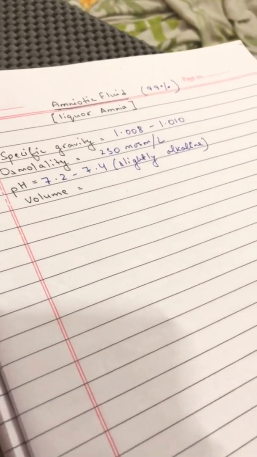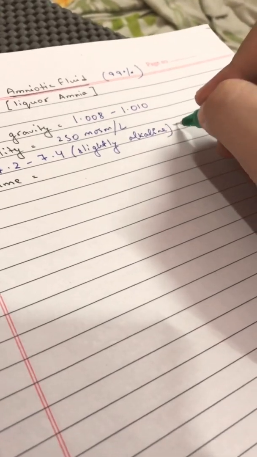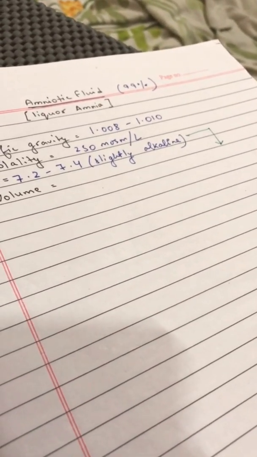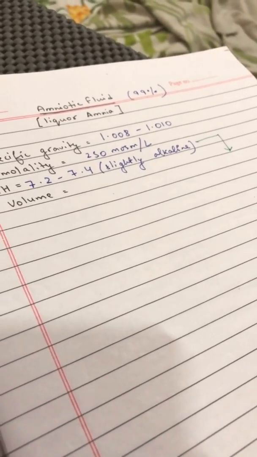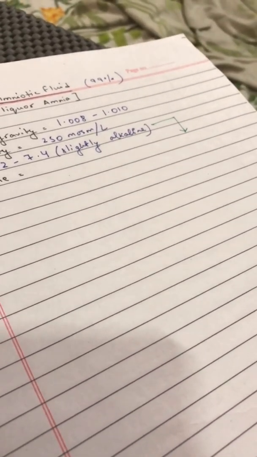So why am I mentioning this? Whenever there's a leakage, the pH is used to diagnose and differentiate that leakage from premature rupture of membranes or any vaginal discharge.